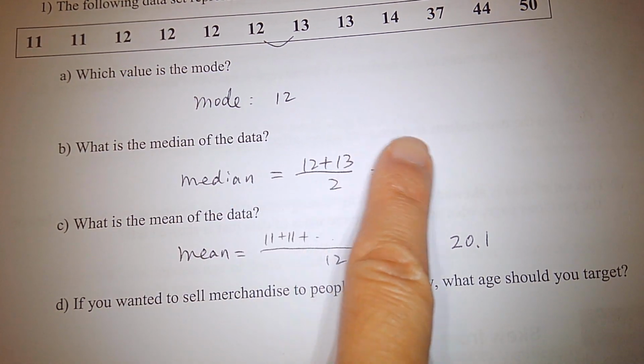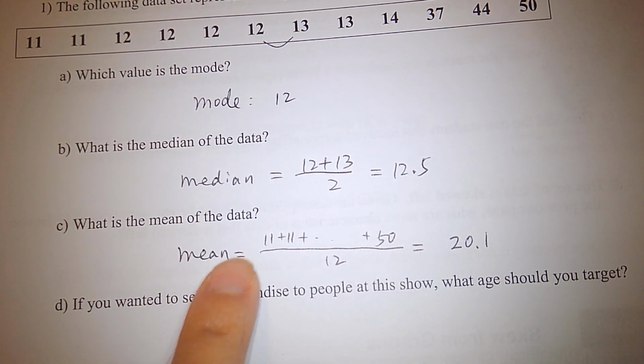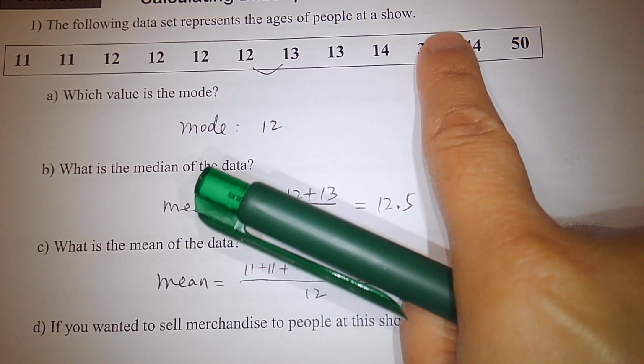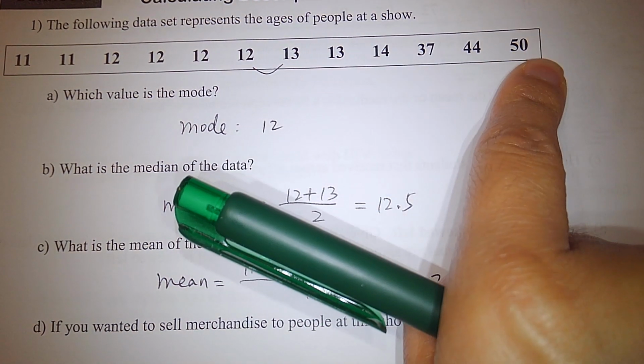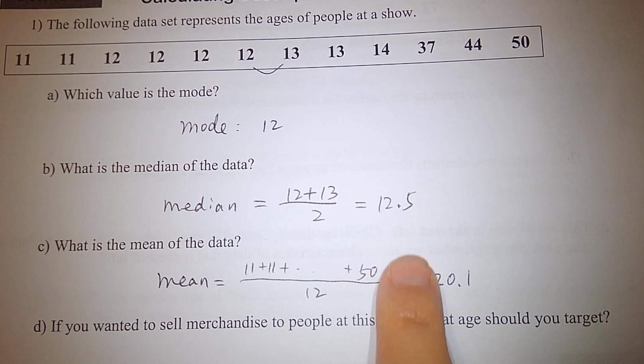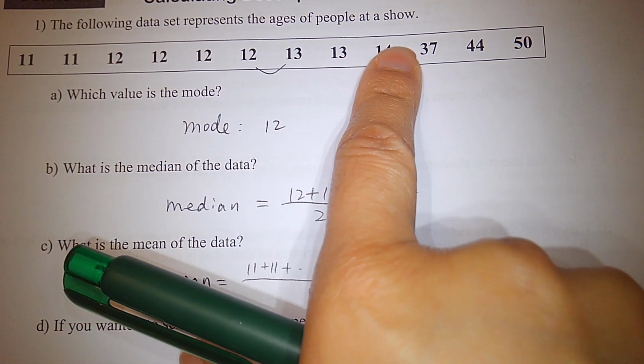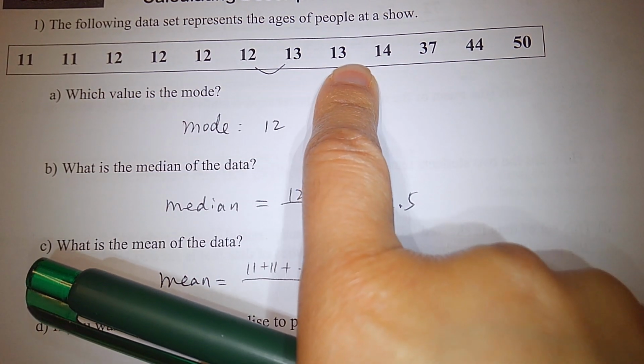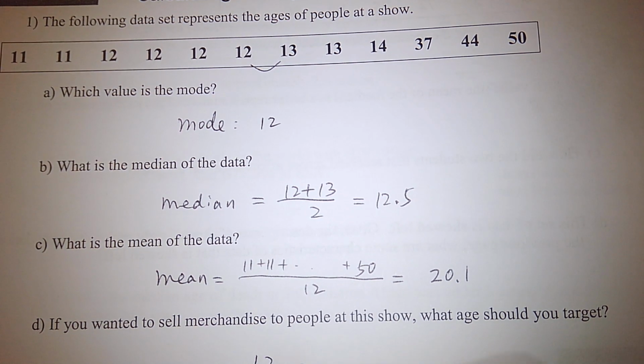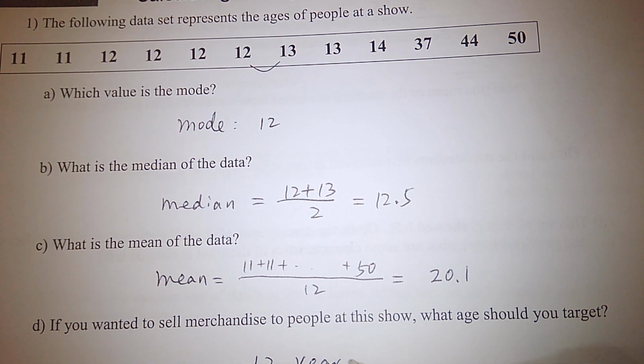The median is also about 12 something, right? We cannot talk about the mean because some of them are older, so they make the mean value older. But the majority of the people are teenagers. So we say 12 years old, about 12 years old.